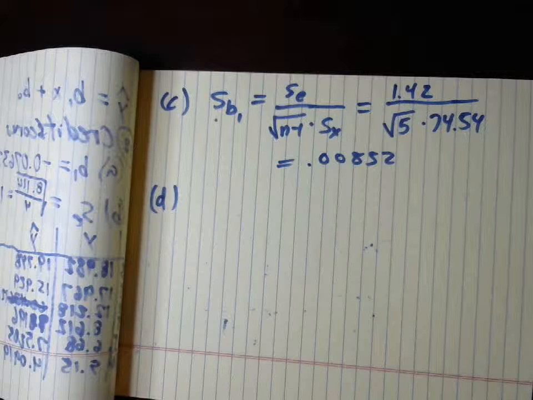So we are pretty close to finding our test statistic. I should mention that if we're testing if there's a linear relationship, we're testing something about beta sub 1.